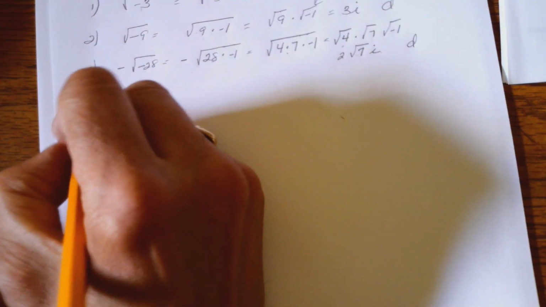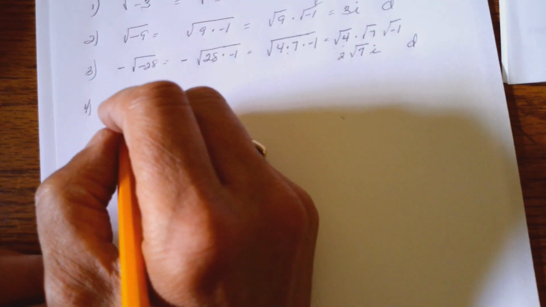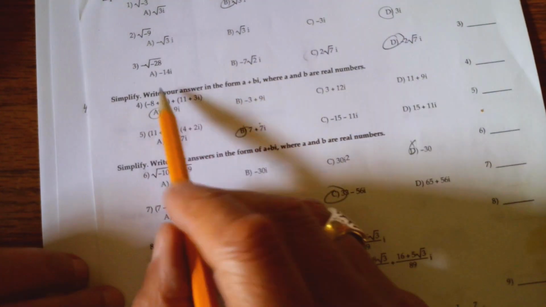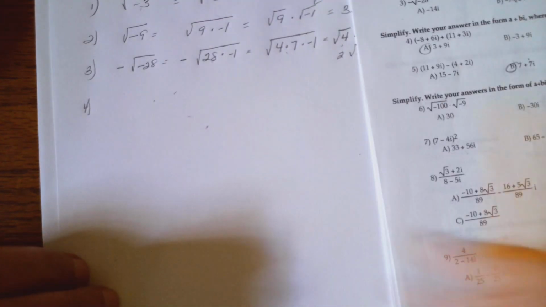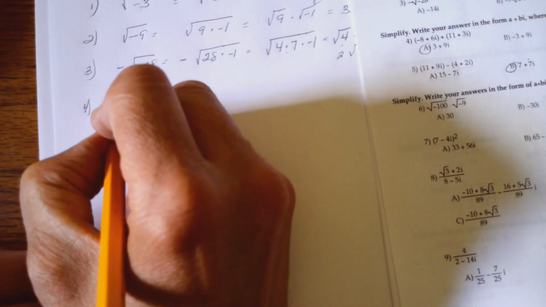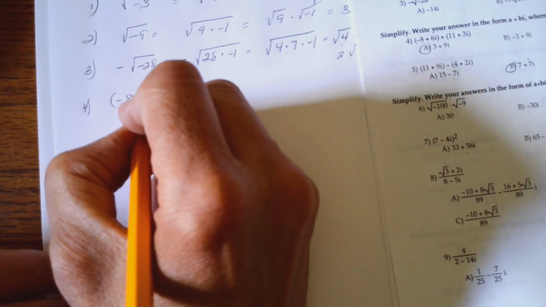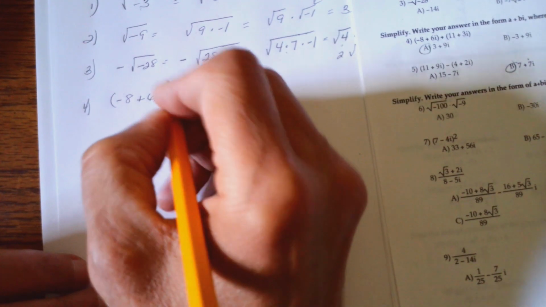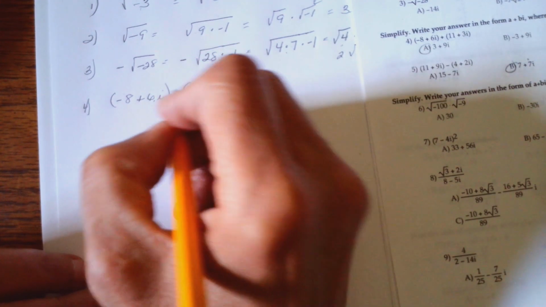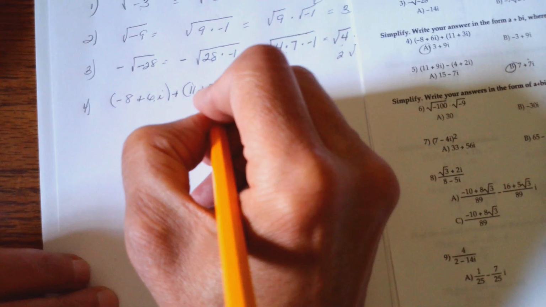Number 4, it's the product. All right, I'm sorry, it's the sum of these two. So if I rewrite this as -8 plus 6i added with 11 plus 3i.